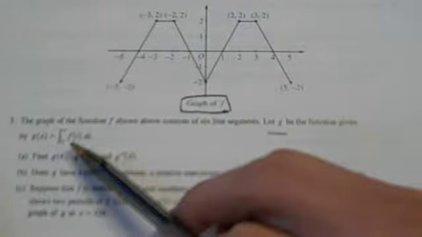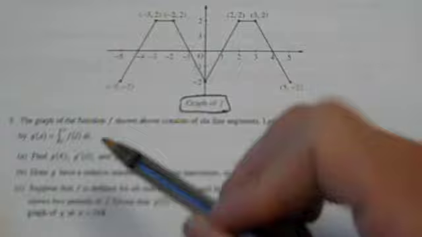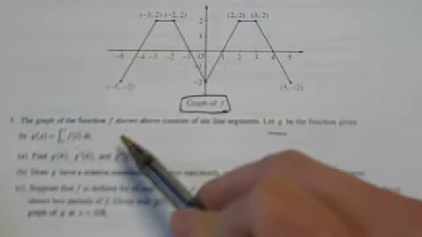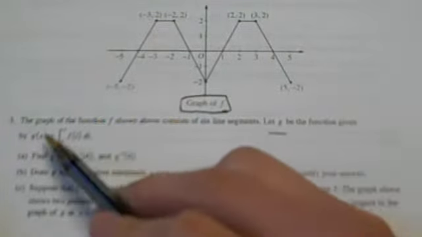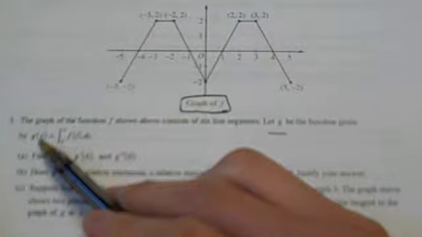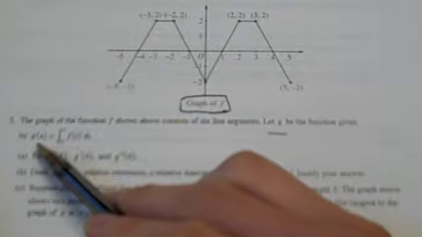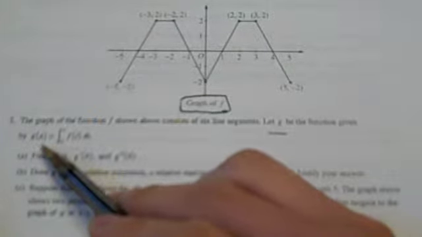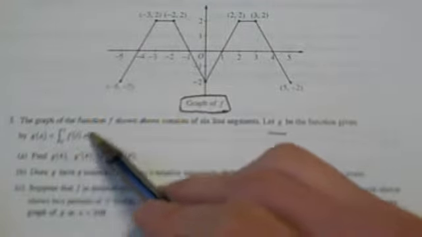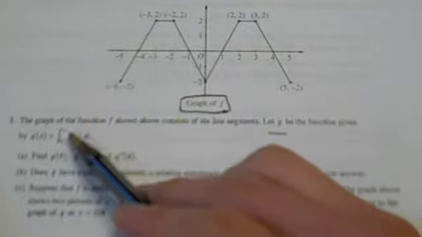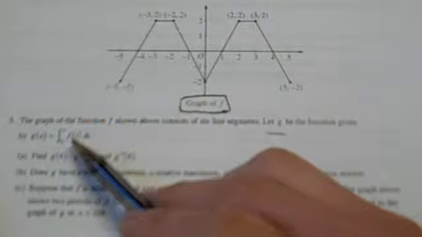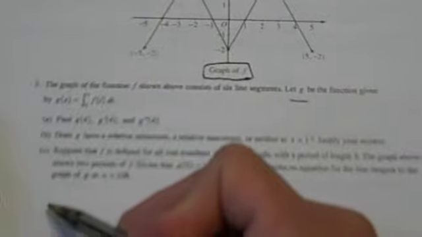So what that means is, you want to say immediately that g is going to be a function that is determined by the area under the graph of f of t, under the graph, right? Because it's a definite integral. Okay, so this is very, very important to know. So now let's go to part A.